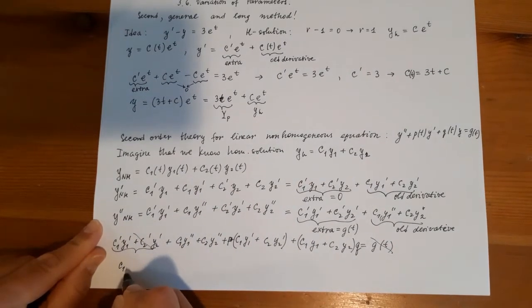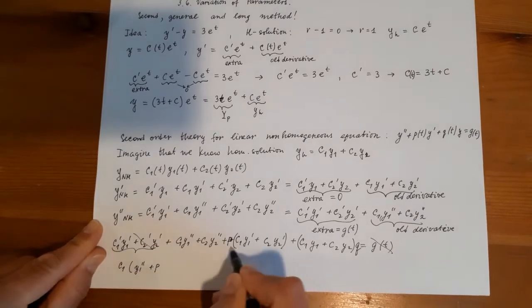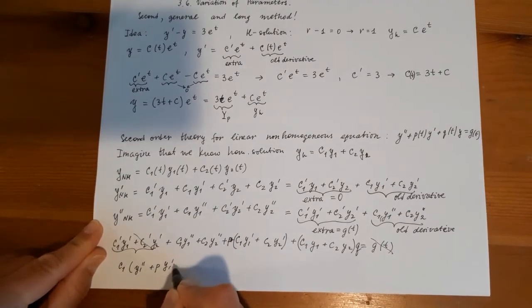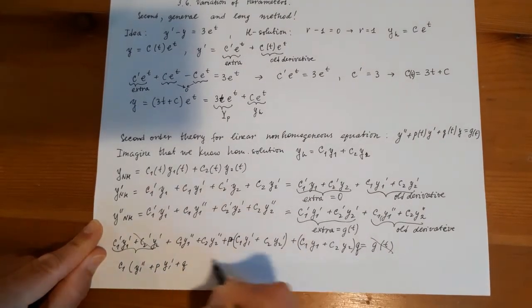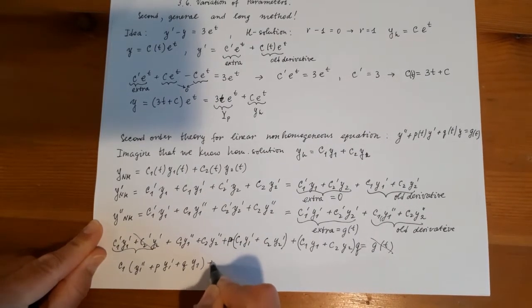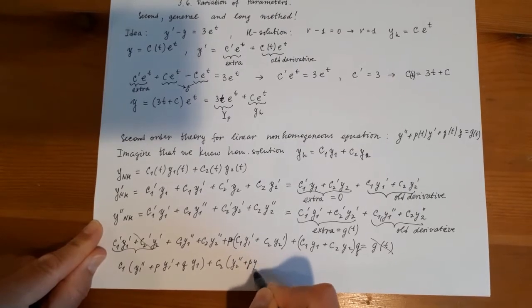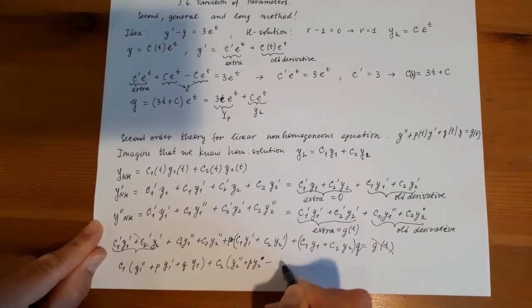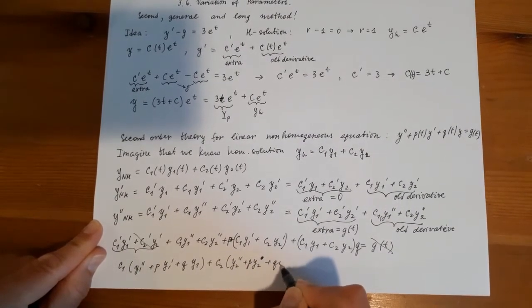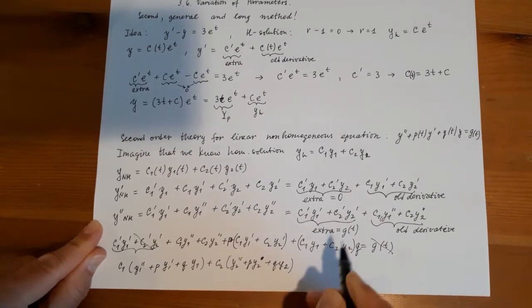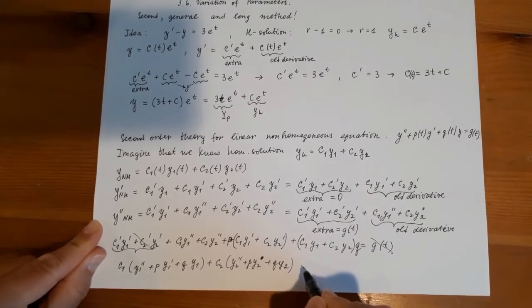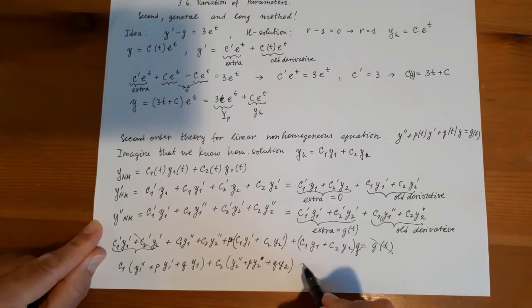I have C1, y1 second derivative plus p, I'm combining this term, y1 first derivative plus q, this term, y1 plus C2, y2 second derivative plus p, y2 first derivative plus q, y2, and these are only the terms left, supposed to be equal to 0.